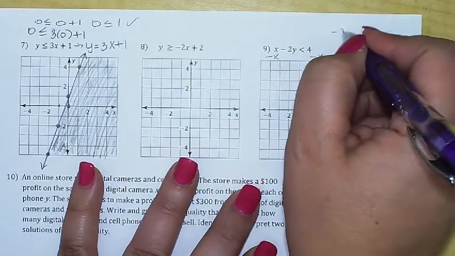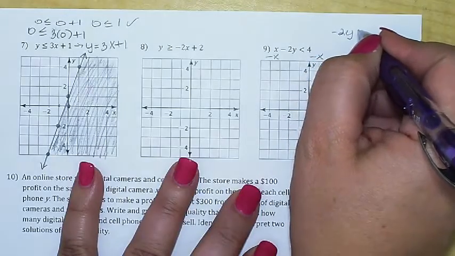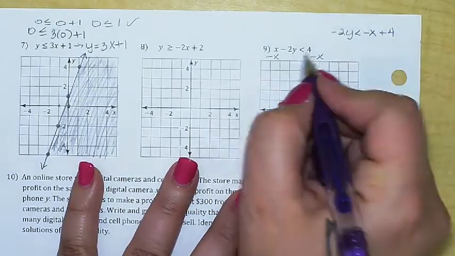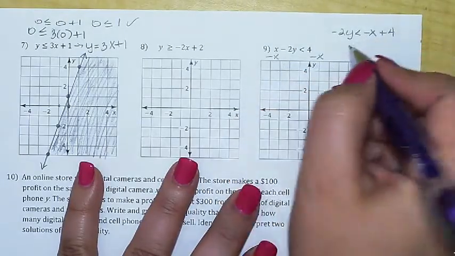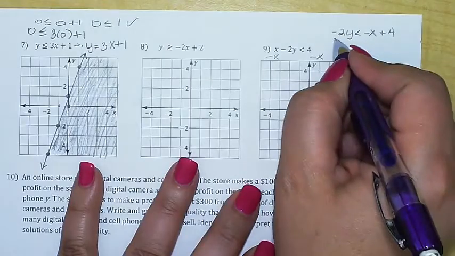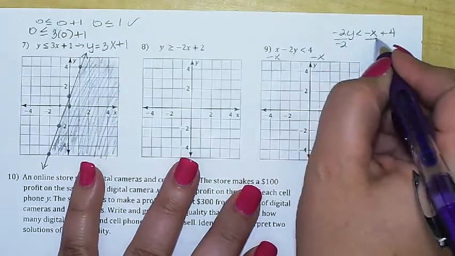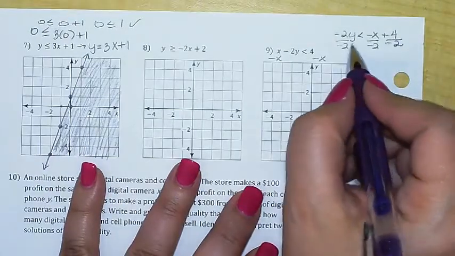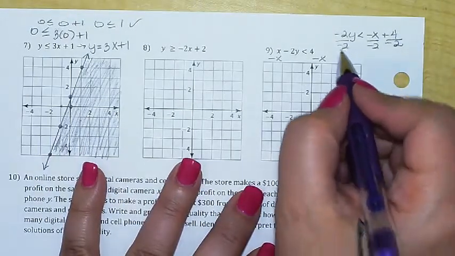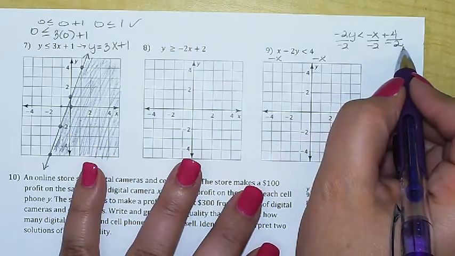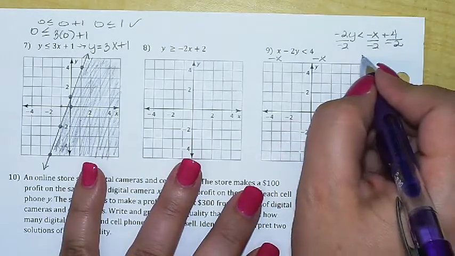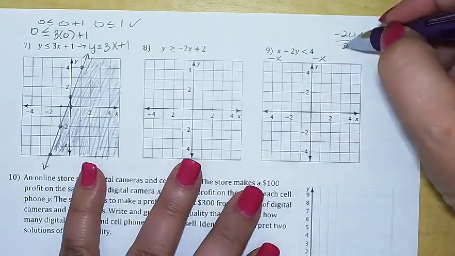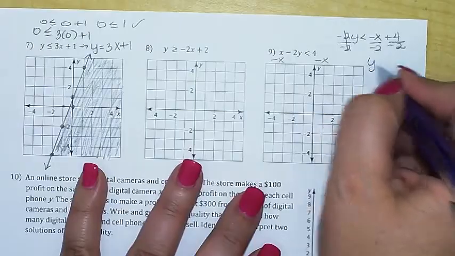We'll start with that. So now I've got negative 2y is less than, and then I've got a negative x with the 4. So I move the x to the right. And then I still have to get y all the way alone, so I have to divide by a negative 2. And when you divide, you've got to do everybody. Everybody gets divided. But the most important thing is just a little reminder. With inequalities, anytime you divide through by a negative, you have to flip that sign. Remember that?